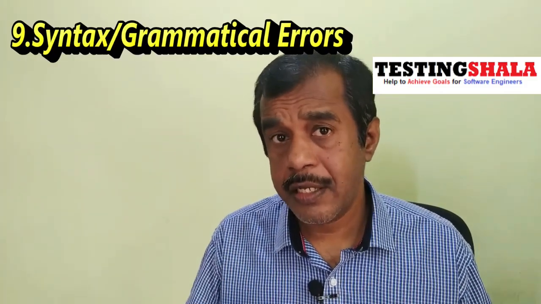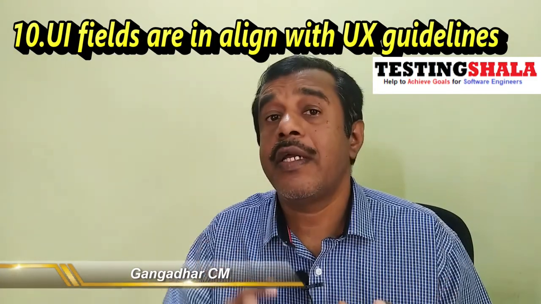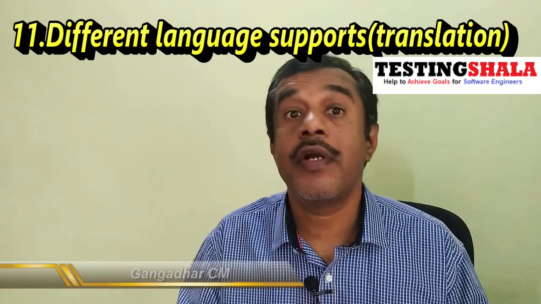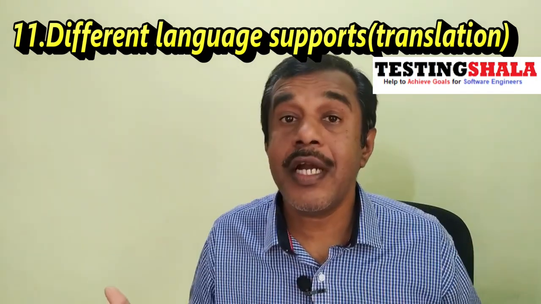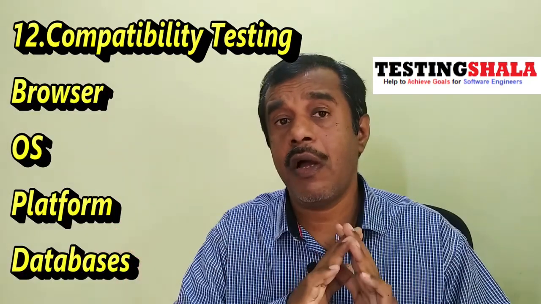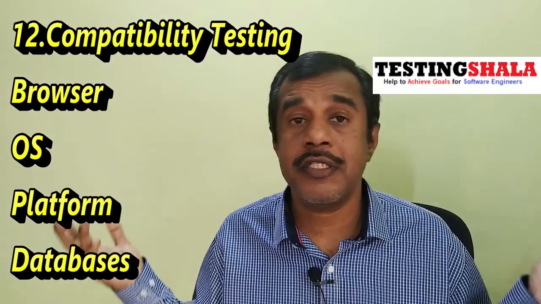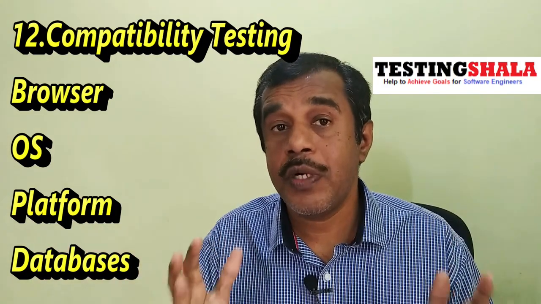The next type of testing which we normally do is validating all grammatical errors and syntax errors, which need to be validated thoroughly. Also you should ensure that all the fields are aligned with your UX guidelines. Also you should test your web application for different languages. If your website is going to be accessed from different countries, then you should also test for internationalization. All kinds of different browsers, operating systems, and databases. It can be an application server or web server. With any combination, your web application should work seamlessly.